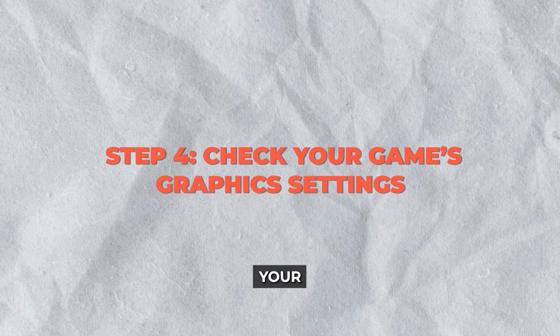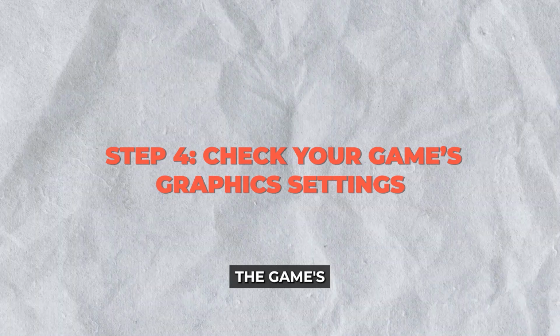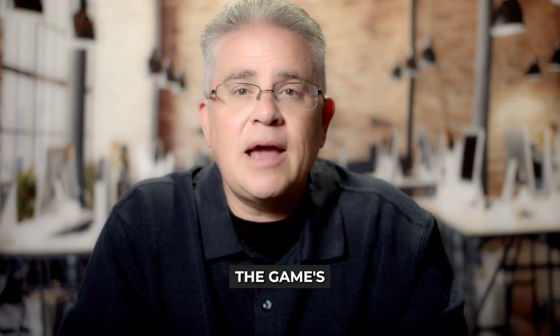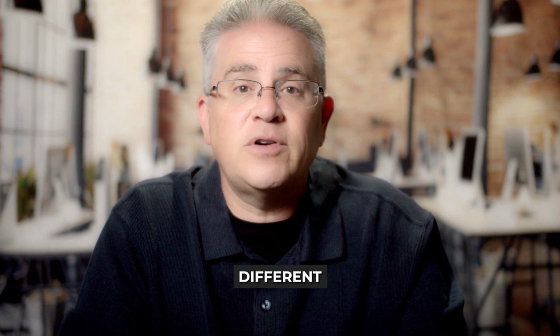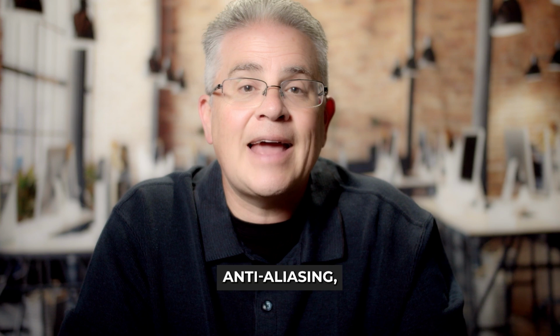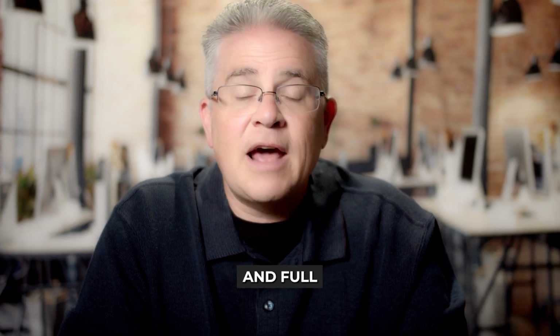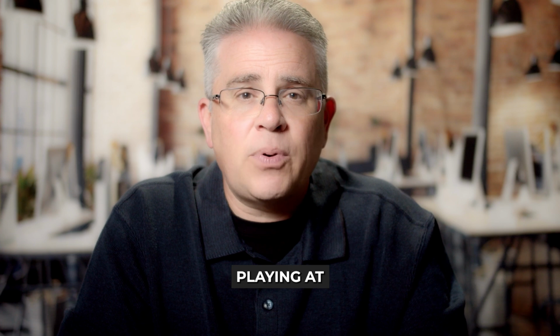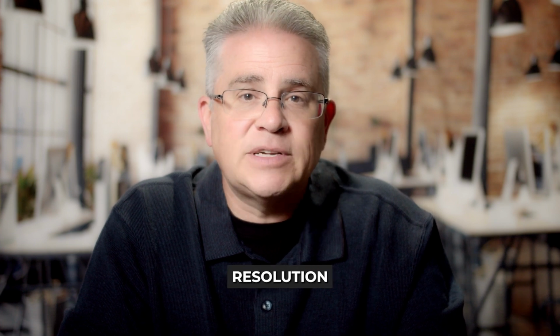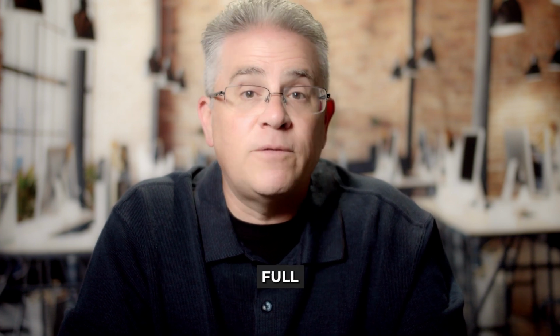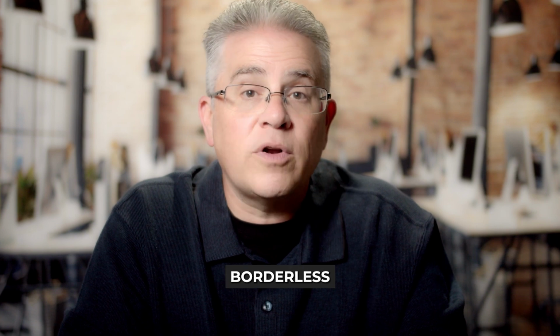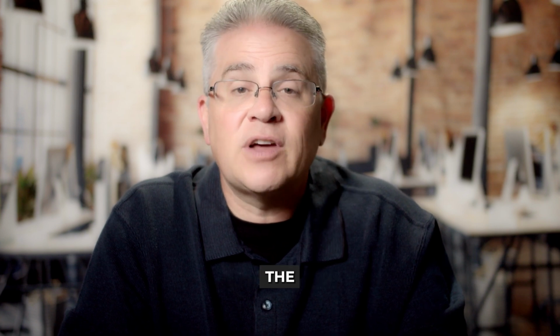Step 4. Check your game's graphics settings. Sometimes the game settings could be the issue. Graphics and video settings. Enter the game's settings menu, locate graphics or video settings, and try different combos or effect options like anti-aliasing, VSync, shadow quality, resolution, and full screen options. Ensure you're playing at your monitor's native resolution and consider switching between full screen, windowed, or borderless modes to see which yields the clearest picture.